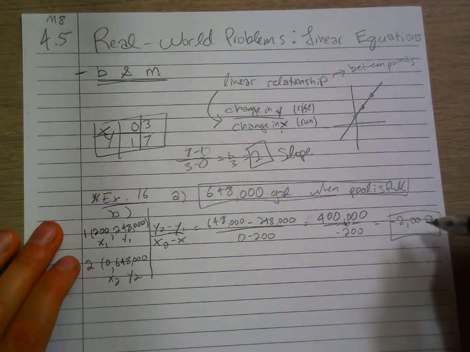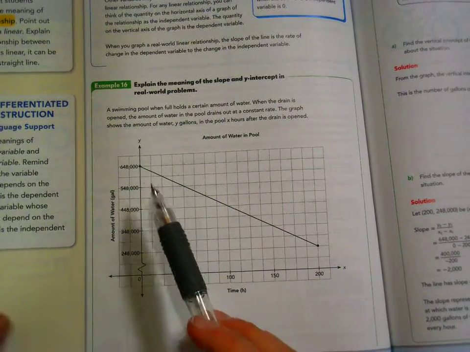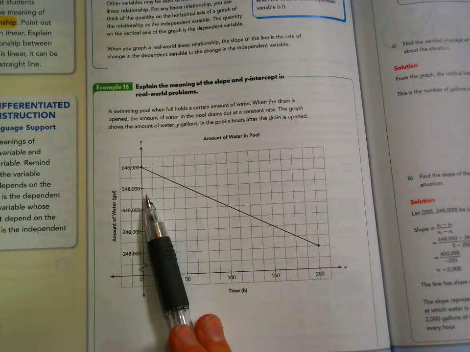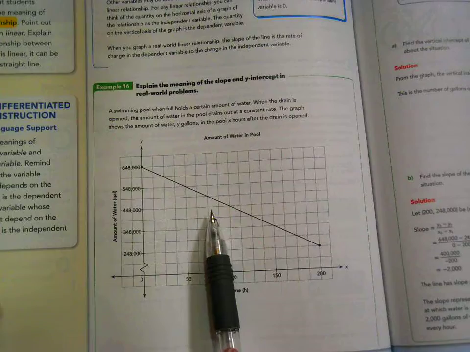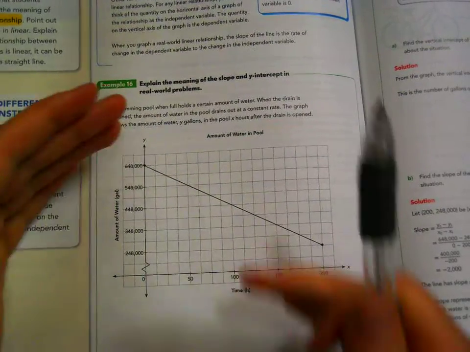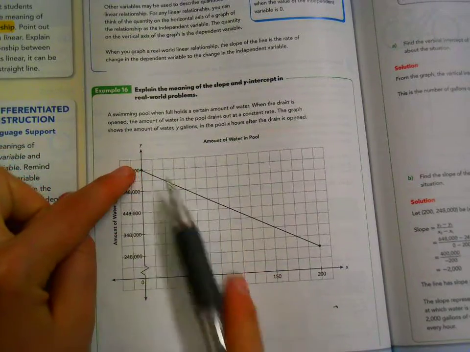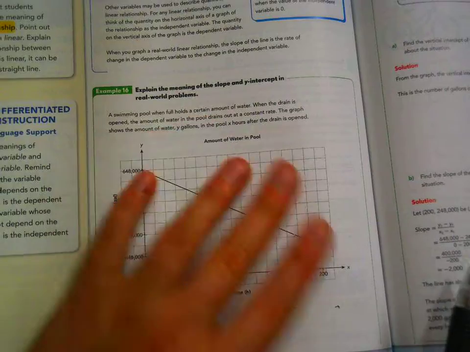What does it say about this? Well, it says that a certain amount of gallons goes down per every hour that passes. So it's a rate. It's a constant rate. So if the slope were to be steeper, the same amount of gallons would have drained in a lesser amount of time. If it were to be shallower, the same amount of gallons would have drained in a longer time.